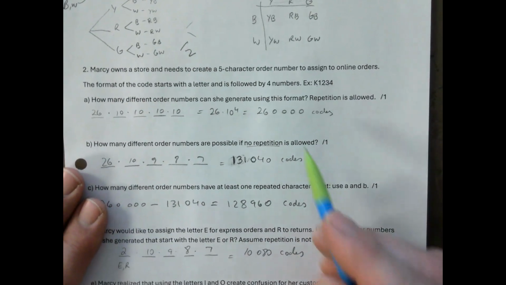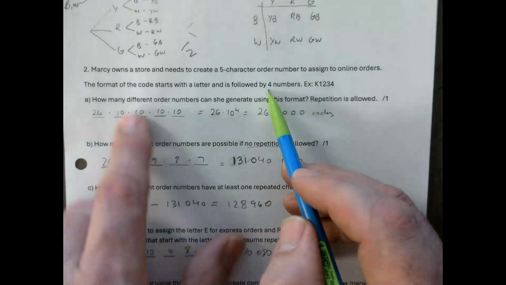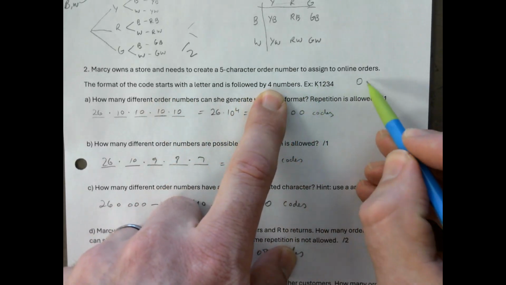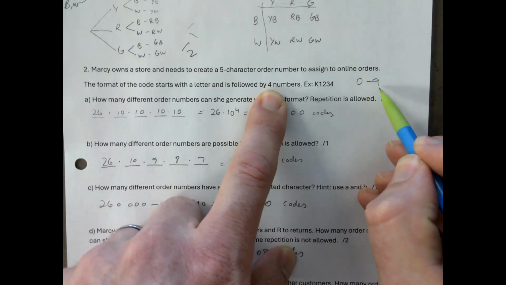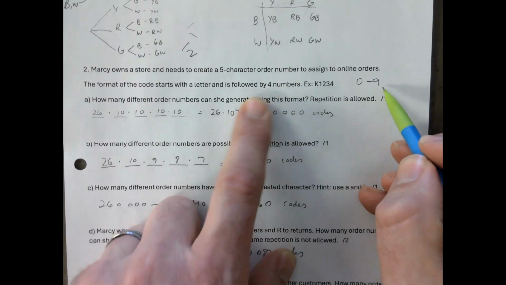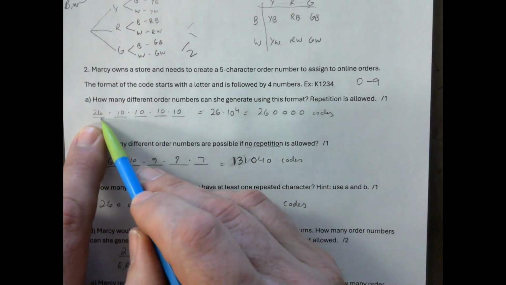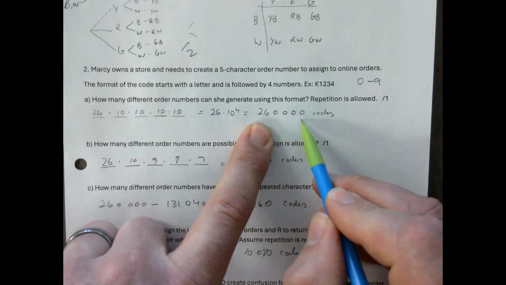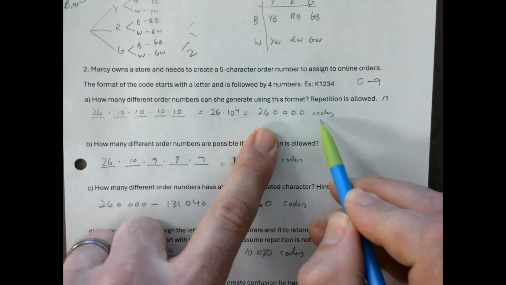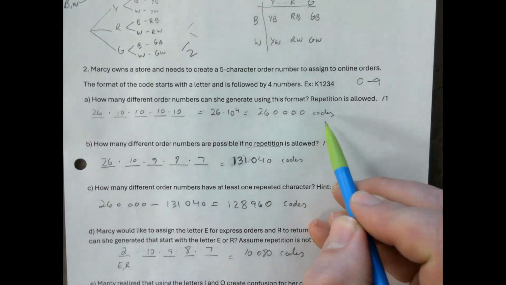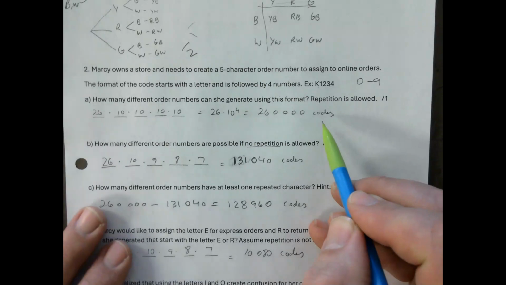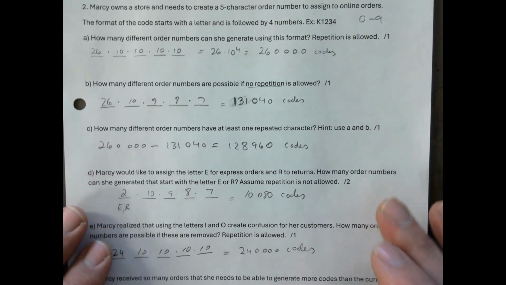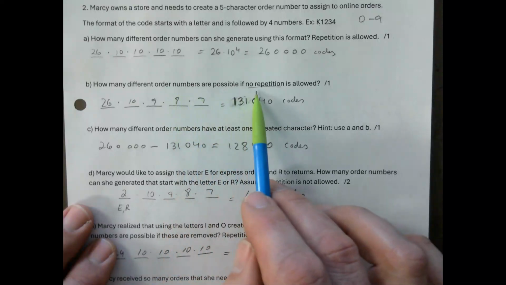So I was thinking, online orders, that's a very popular thing these days. So it starts with a letter and is followed by 4 numbers. And if I don't tell you otherwise, we're assuming 0 to 9 are numbers that you can use. So we've got 10 options. The first one is a letter, then it's 26, followed by 4 10s like that. That ends up being 260,000 codes. Write down something like codes, numbers, arrangements, just in case the province wants us to have some sort of unit attached to it.